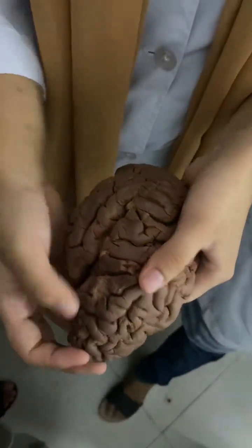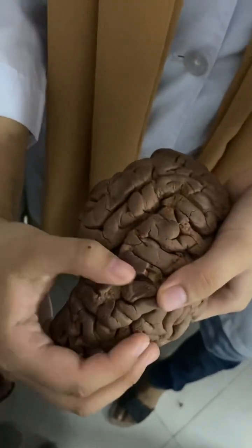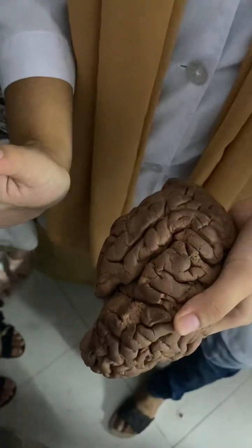Okay, so this is the anterior ramus, this is the ascending ramus, and this is the posterior ramus. All right.